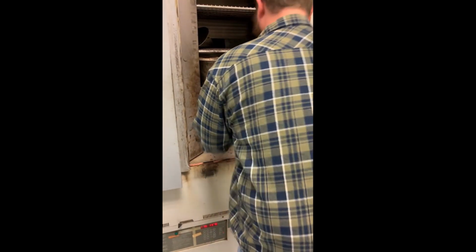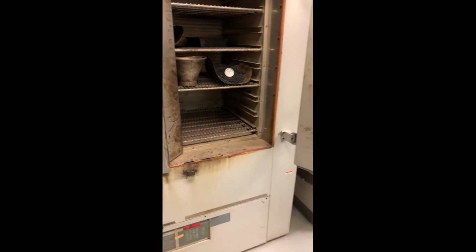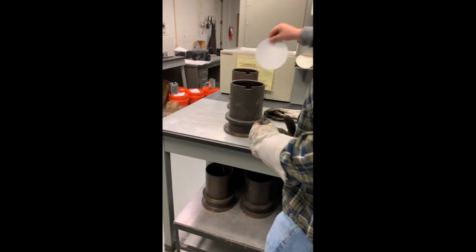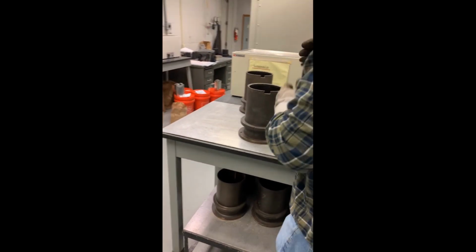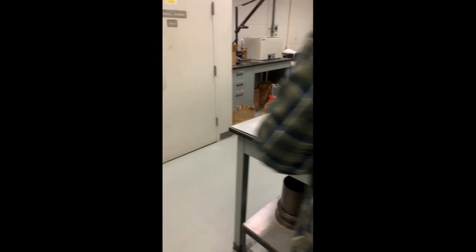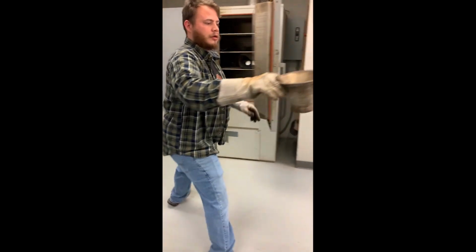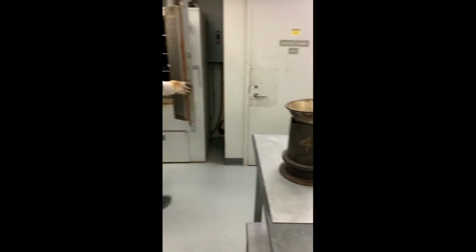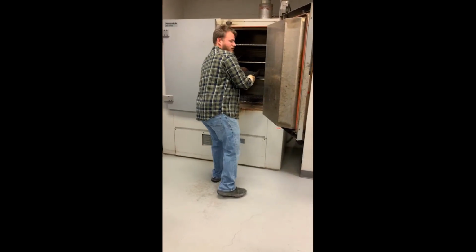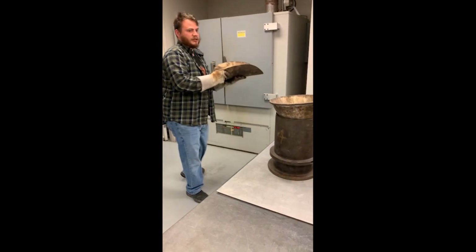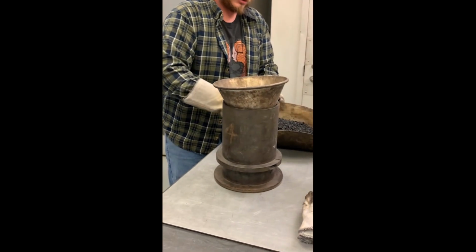After the compaction temperature is reached, the mold is taken out of the oven, a paper disc is put into the bottom, a funnel is then used to put the sample in one continuous motion.